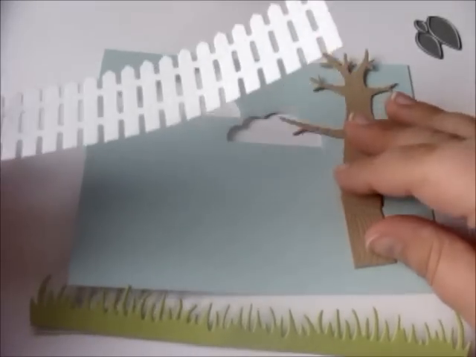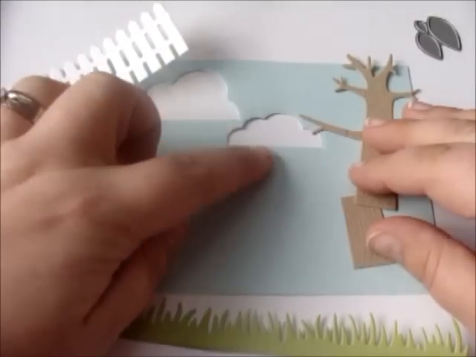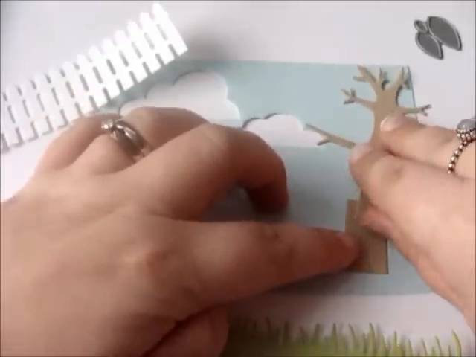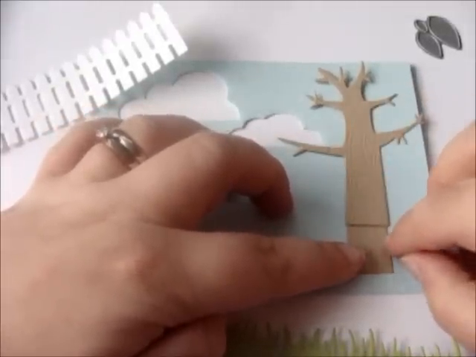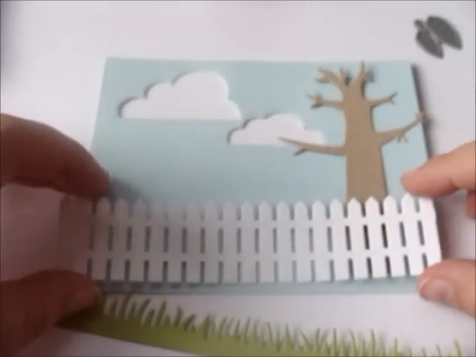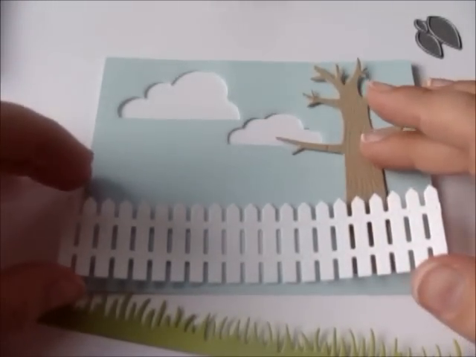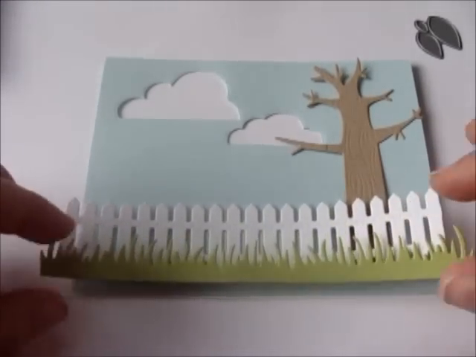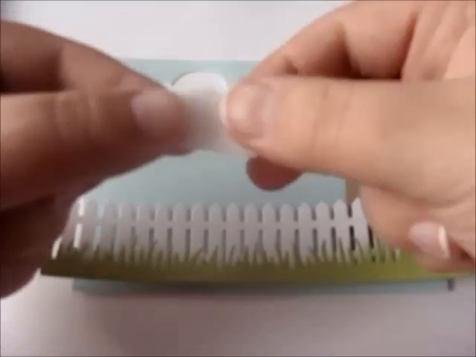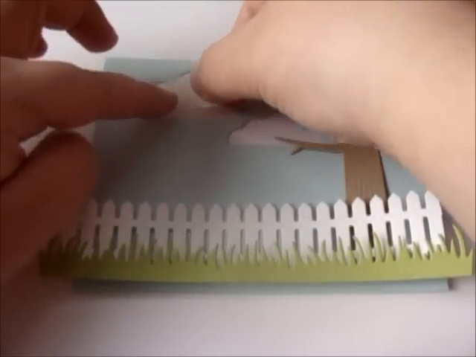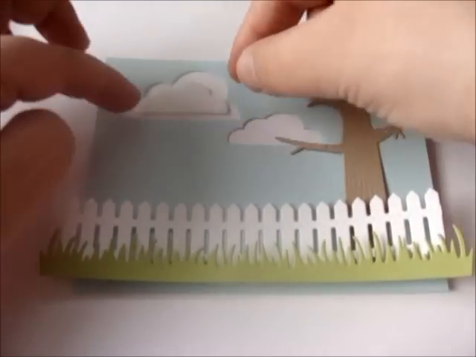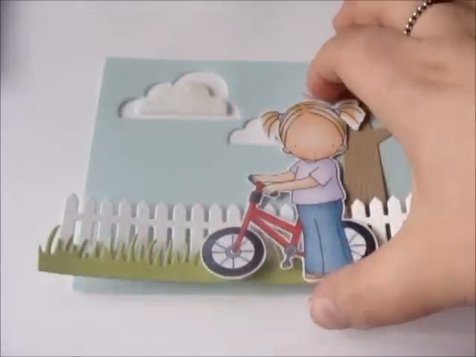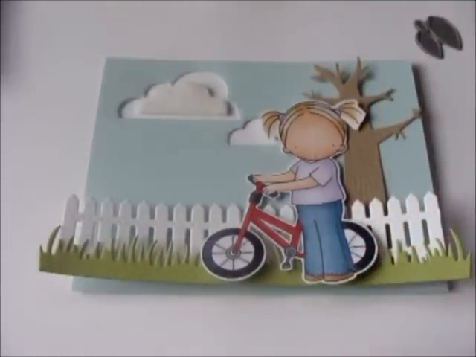Now you can see that rather than cutting my clouds out, I have opted to cut them directly from the card base to create a window effect, because I know I'm going to use a white card base. I'm just roughly putting it all together. But then what I have done is cut the smaller cloud from some sweet tooth felt, and I'll put that in there for a little bit of added interest. Put my little girl there. So that's probably going to be my scene.